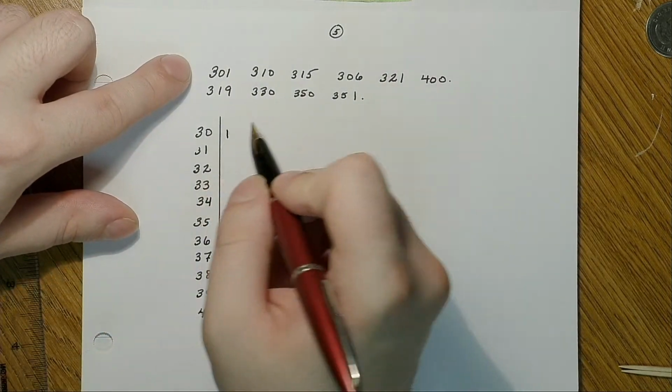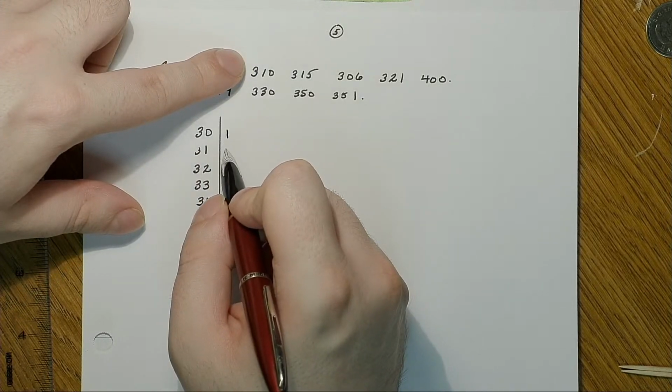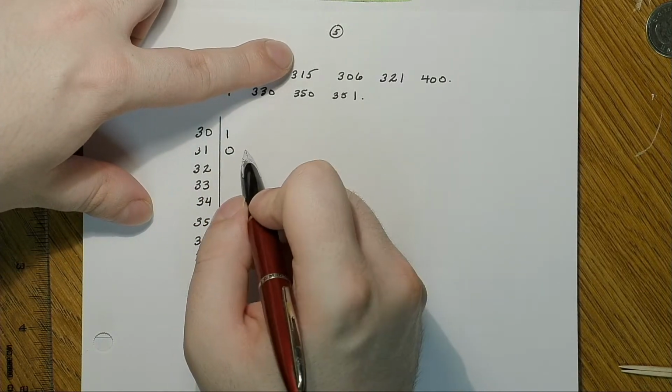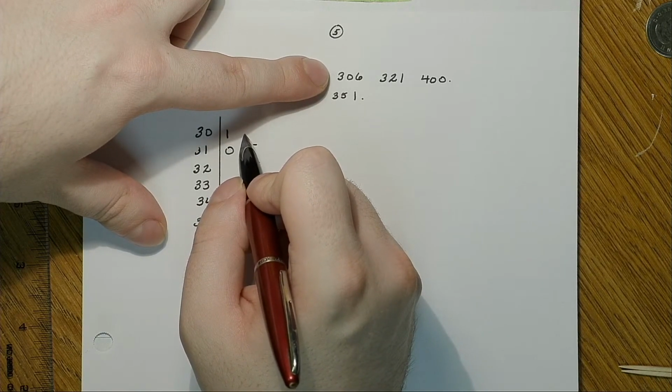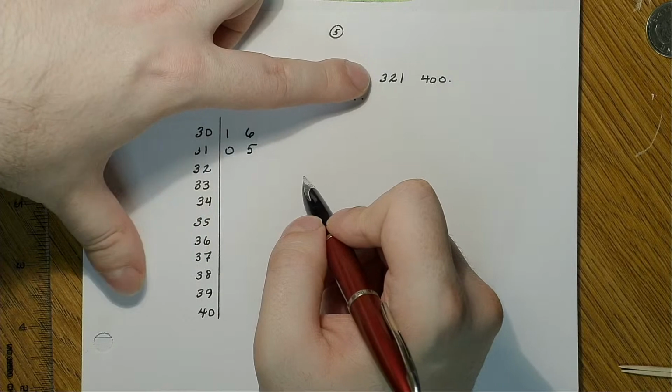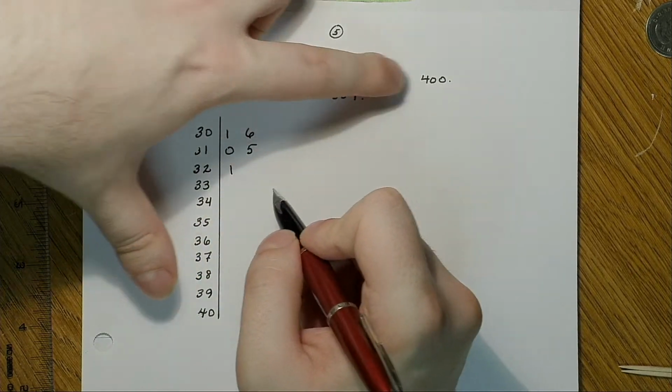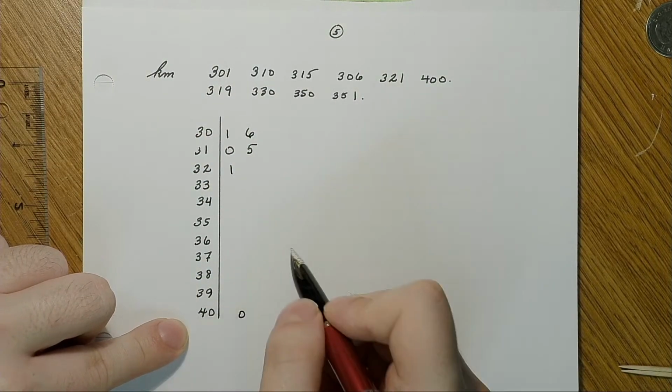Here's 31, here's the 0, I have 31 and 50, there we go. There's a 6, 32, there's the 1, I have 0 here.